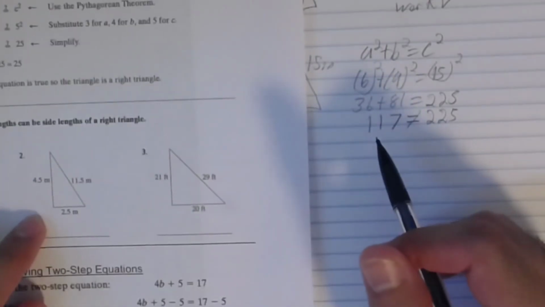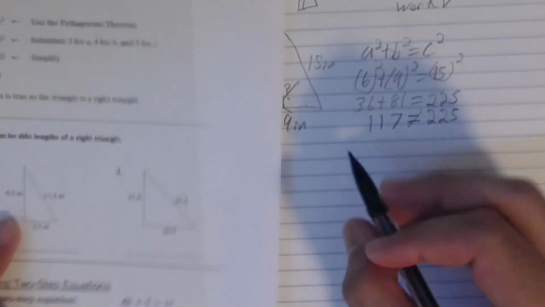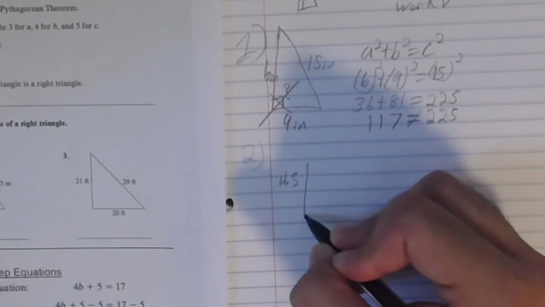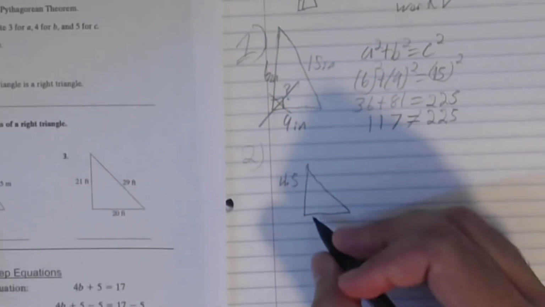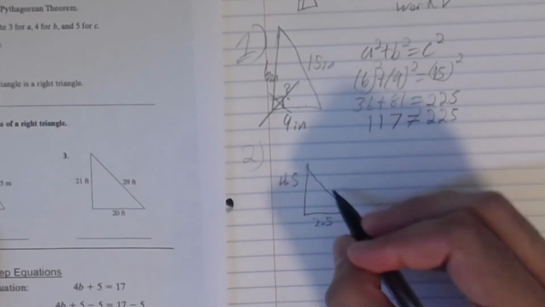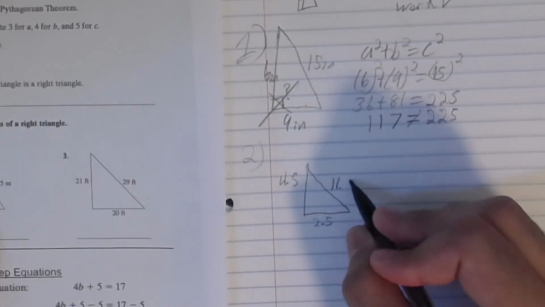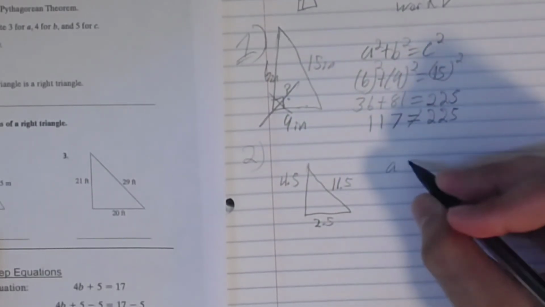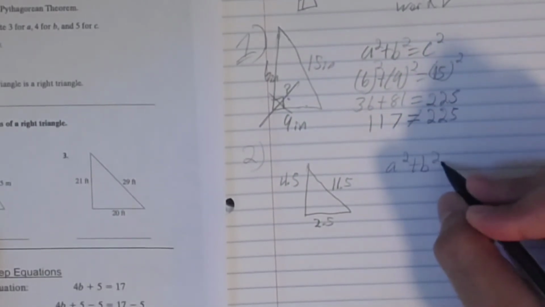Okay, next, let's do this. We have 4.5, 2.5, 11.5. Let's do our a squared plus b squared.